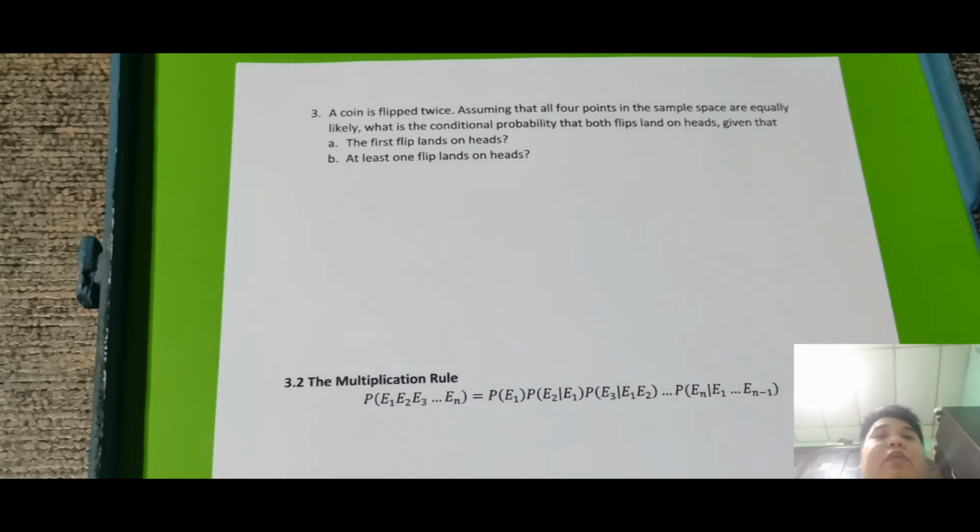Okay, so for number 3, medyo dalawa yung tanong dito, no? Okay, so proceed tayo dito. Gamit ko ba ang aking tanong? So, ayun, hindi ko yata siya nagamit. Okay, so proceed tayo dito. Okay, so a coin is flipped twice.